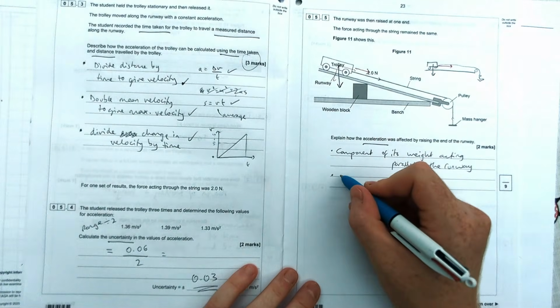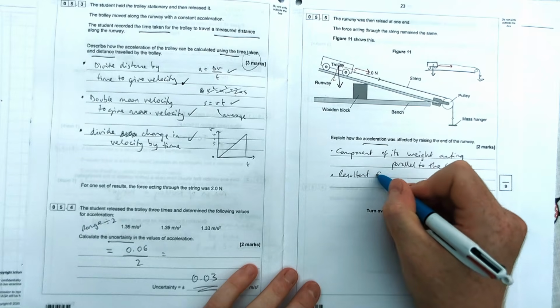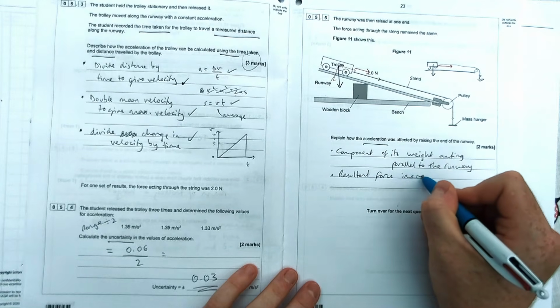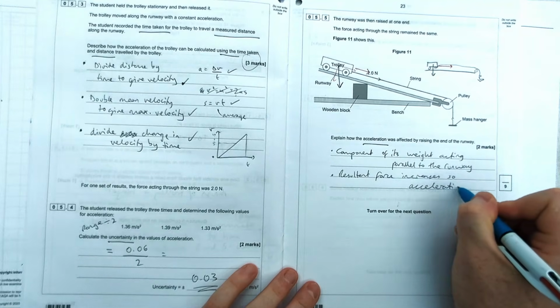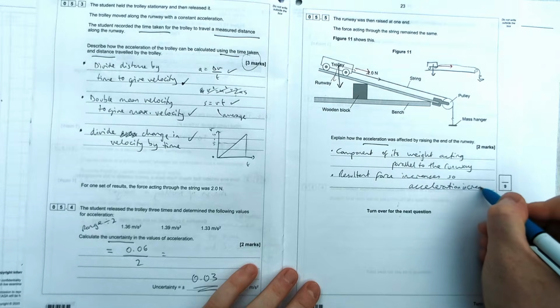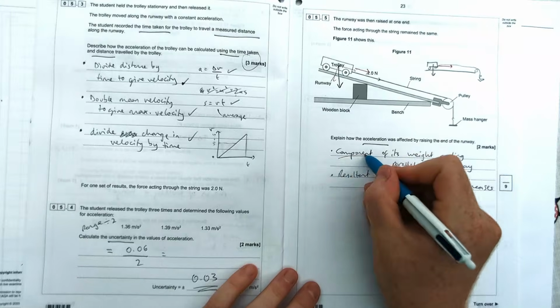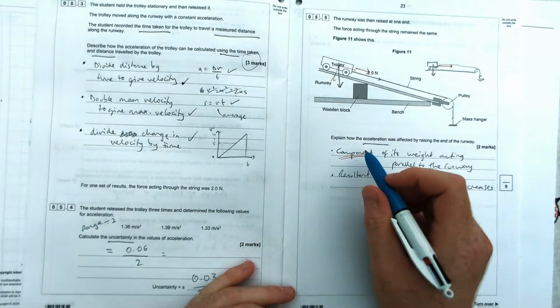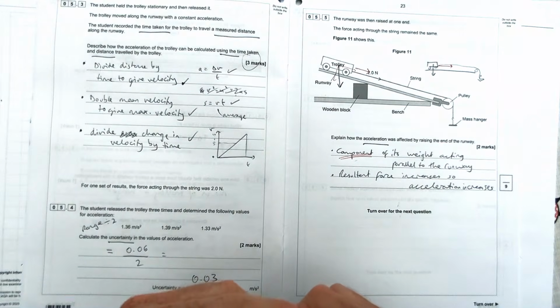And the second mark is relatively straightforward. We'd therefore say, because weight is a force, that means resultant force increases, so acceleration increases. I told you it was hard, right? It's kind of an A-level physics question, honestly, but it is in your specification. You do know about components, you need to know how to draw them and how to describe them, so that might be the kind of thing you really need to be thorough with if you want those grade 9s.